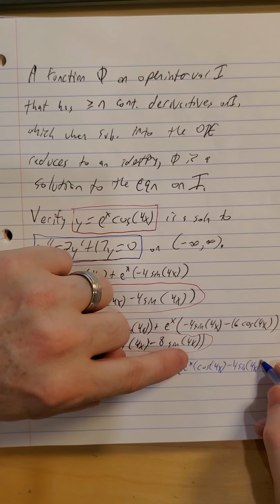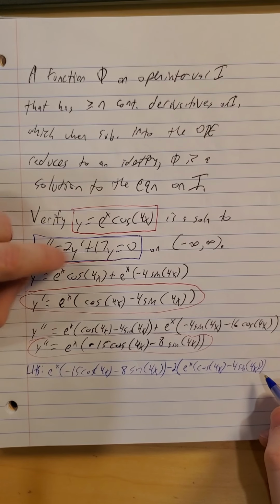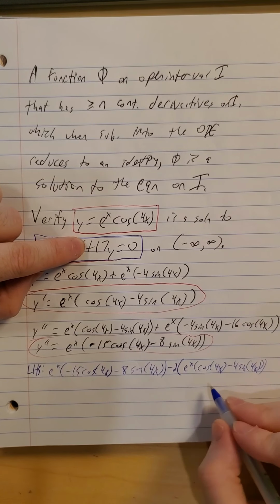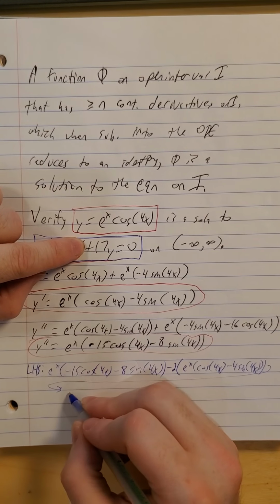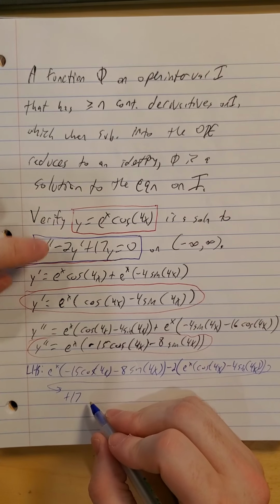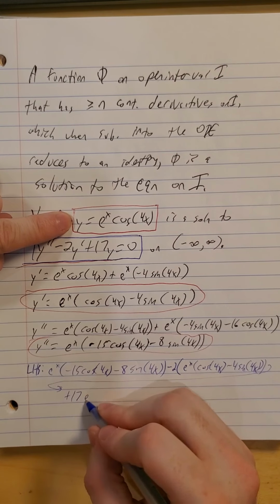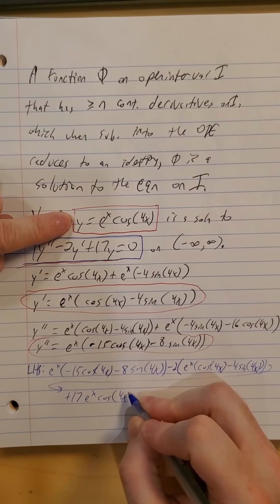Close that parenthesis, that parenthesis, that parenthesis. And finally then plus 17y. I'm just going to use an arrow since I am out of real estate there. So plus 17 times our original y, e to the x cosine of 4x.